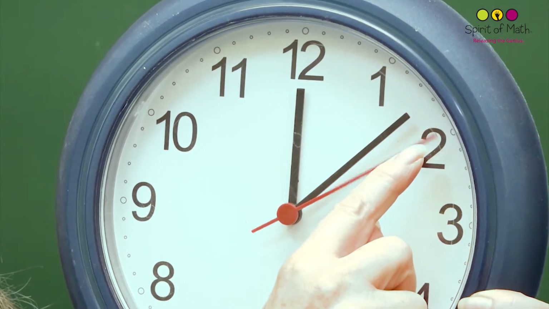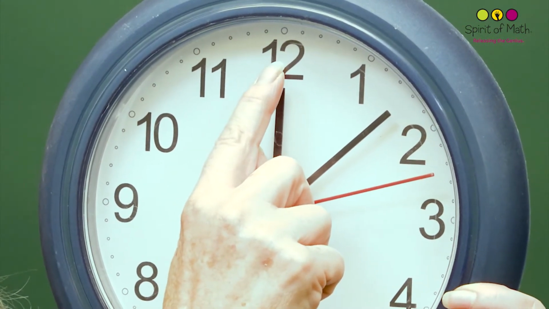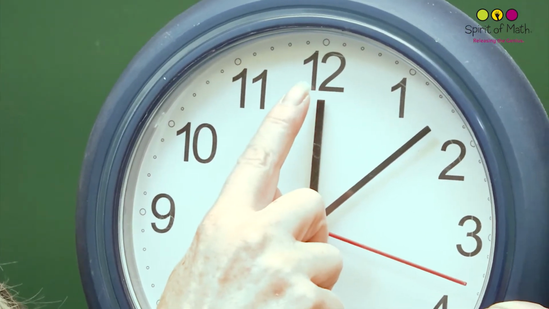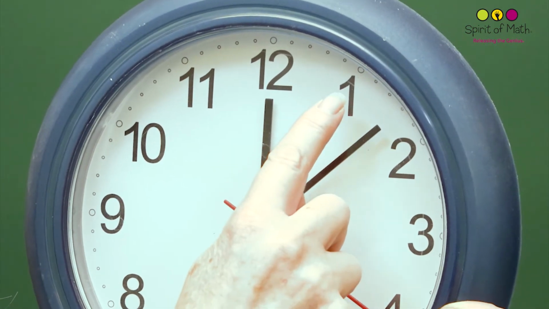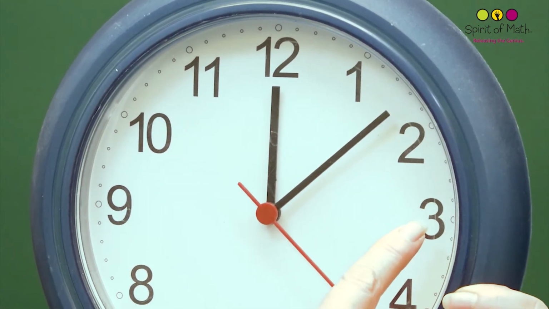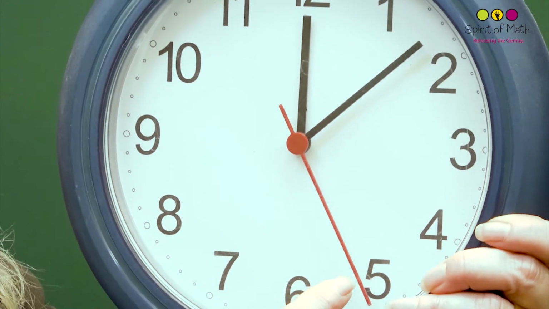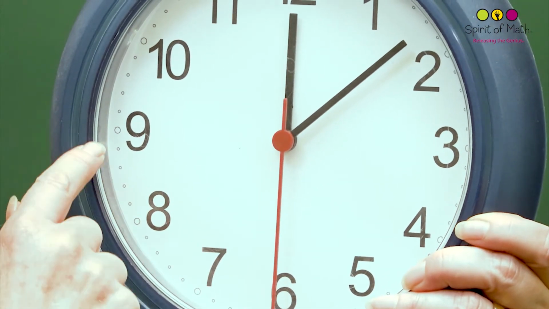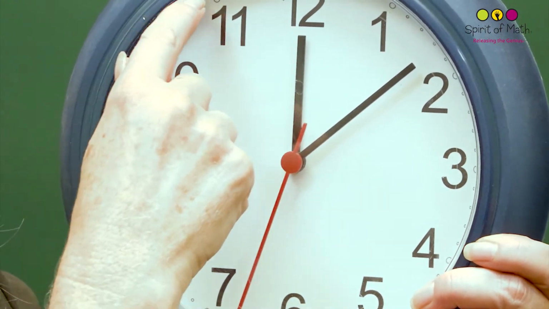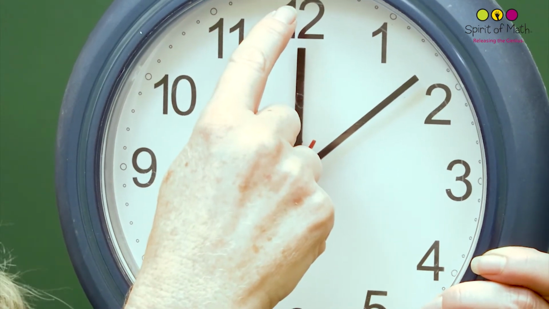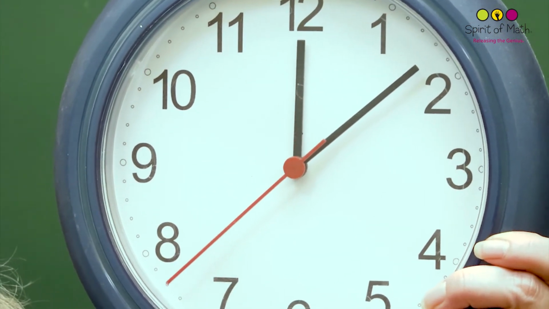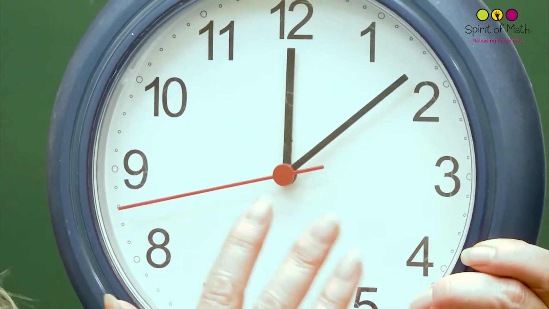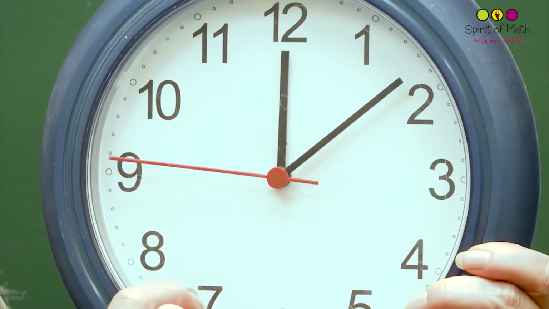So if you're used to skip counting by 5s, you can actually skip count with me all the way around the clock. So let's do it together. 5, 10, 15, 20, 25, 30, 35, 40, 45, 50, 55, 60. And that's how many minutes there are in an hour. Okay? We're going to be talking about that another time, but for now, what we're going to do is look at the hours.